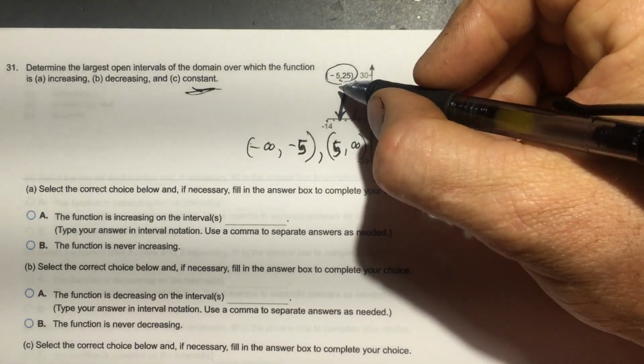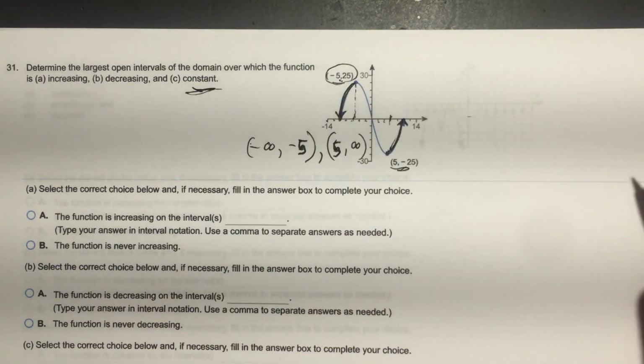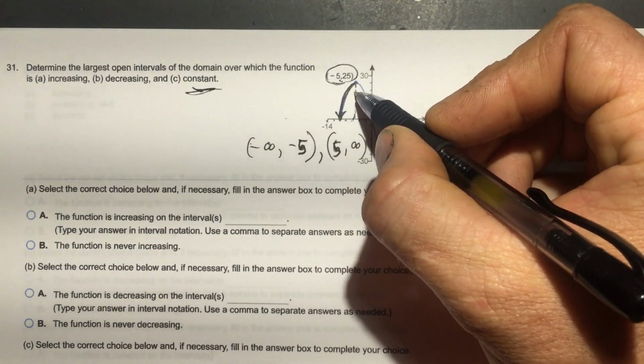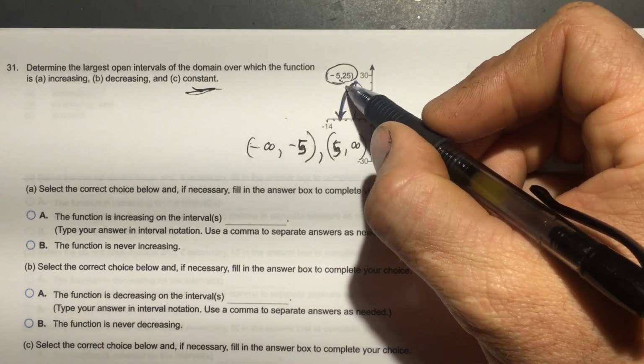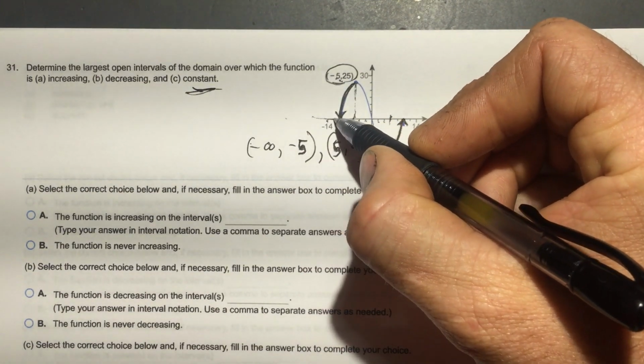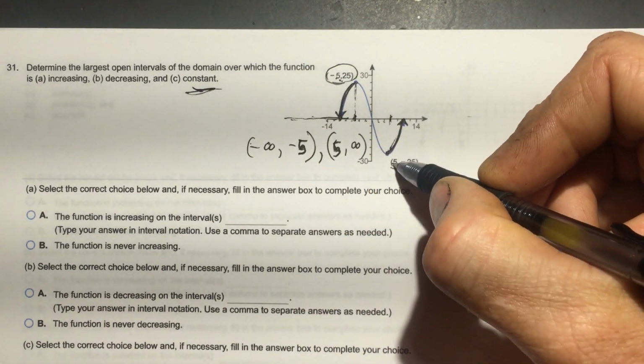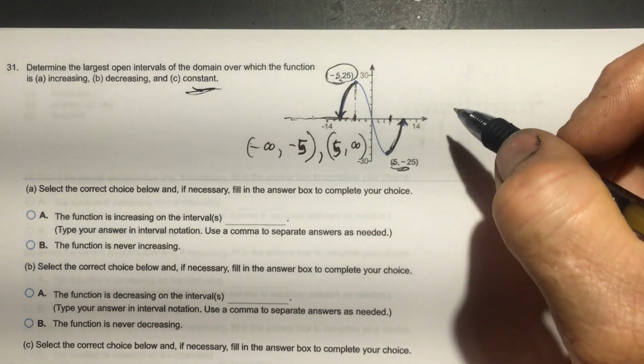I didn't notice the points there, so you've got to look at those. Made a mistake. Okay, so it goes from negative infinity to -5 for x. See, this is my x value, so it goes from negative infinity all the way down here to -5. And then it starts here at +5 and goes to infinity.